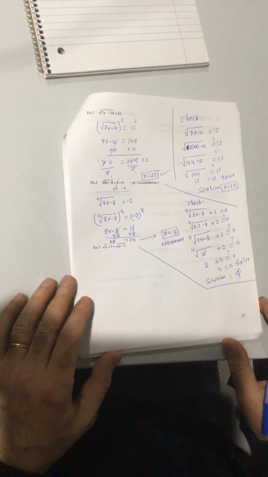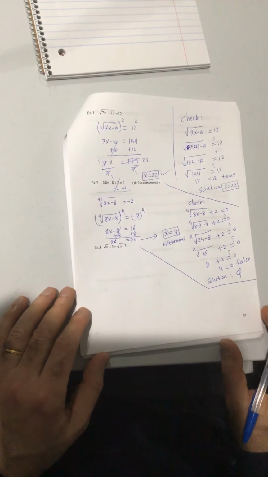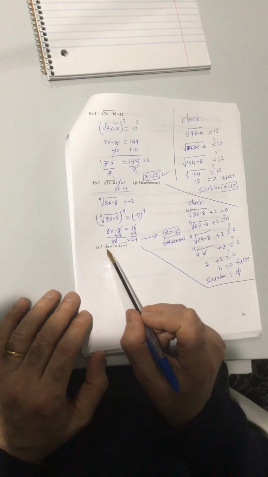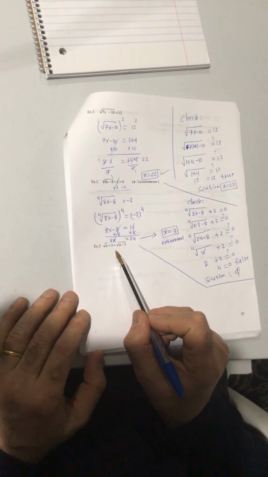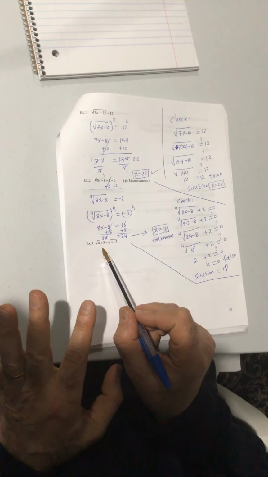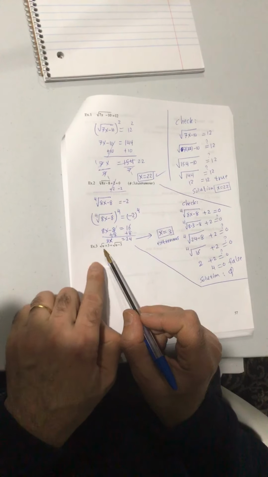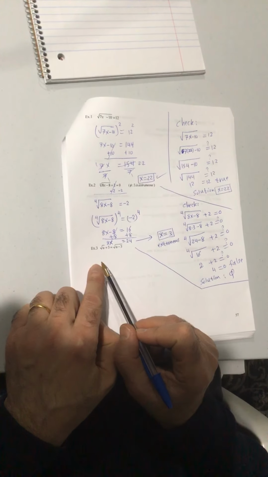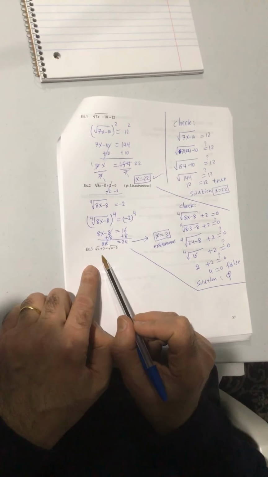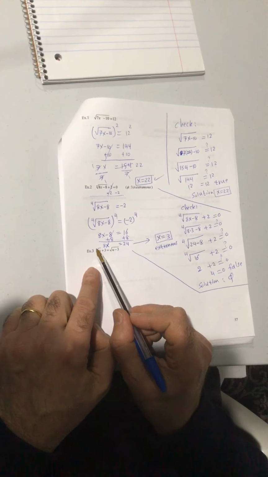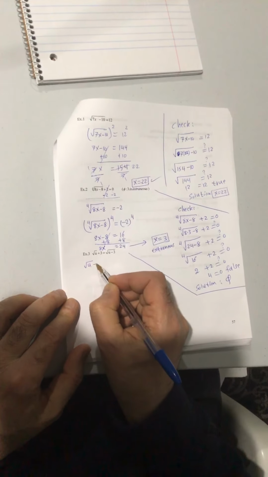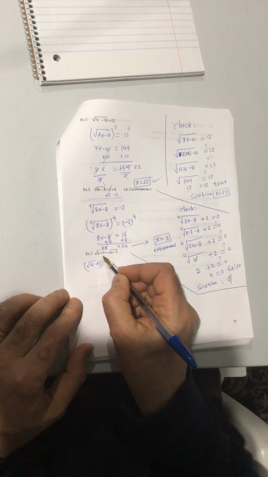Another example. Here we have two radicals in this equation. To solve any equation that contains two radicals, first isolate each radical on one side. Here each radical is on one side. Second, raise both sides of this equation to a power equal to the index. Here the index is 2, square root. So let us raise both sides to the power 2.